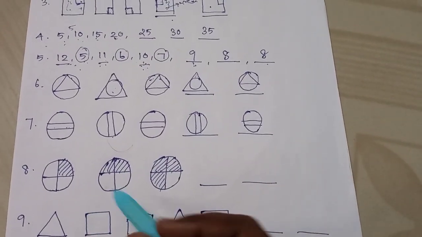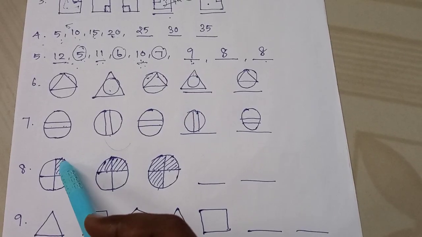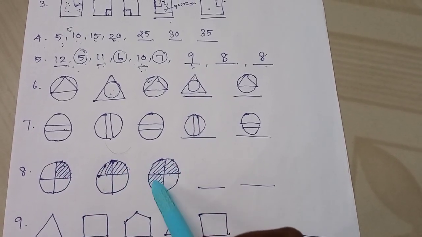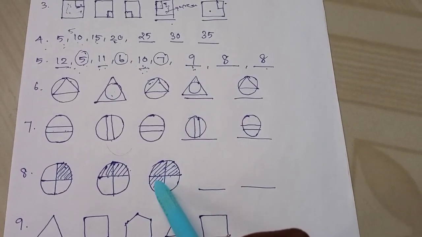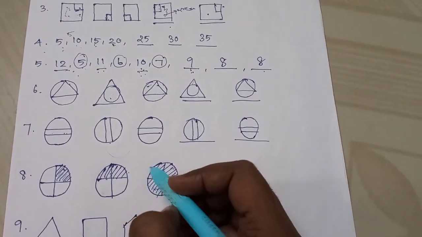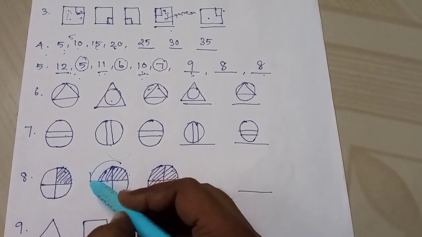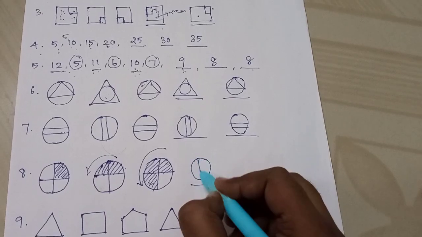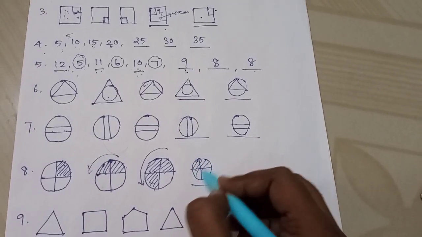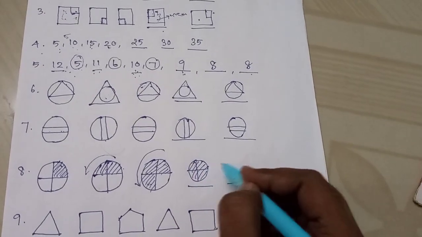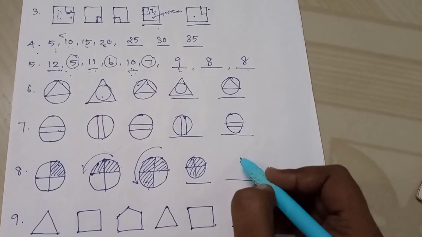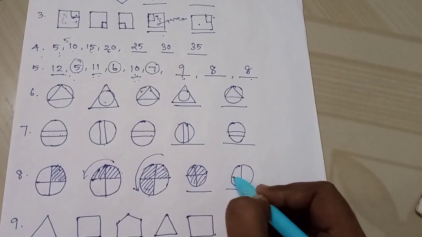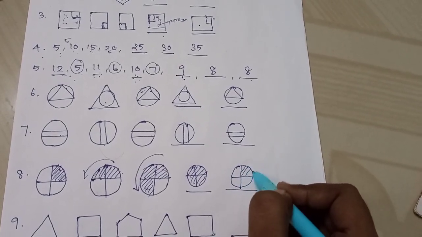Then eighth one, so eighth one, they have first colored the triangle a quarter, then half they have colored, then they have increased it to 3/4. So they are coloring it in this order. So now in the next circle we have to color completely. Okay, you use color pencils. I am using pen, so I am using stripes. Okay, then next one we have to start from the first. So color only this quarter.